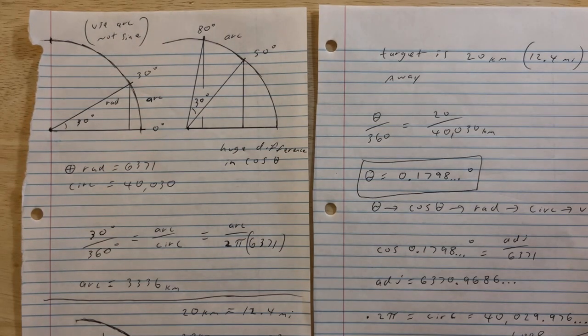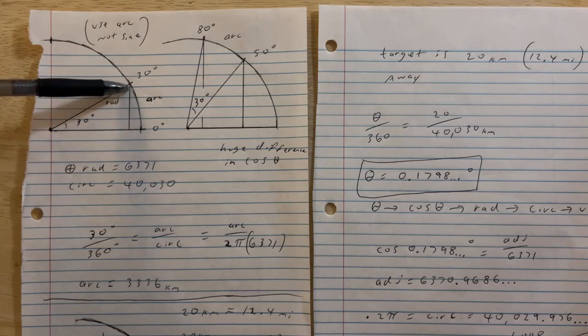Previously, I wanted to use the sine value, which meant if I was shooting at a target 20 kilometers away, I would use that sine value to measure 20 kilometers on the sine, meaning that this leg of the triangle was 20 kilometers. But that's actually not accurate, because if you're down here near the equator, your sine value is only going to be slightly shorter than the arc of the circumference right here.